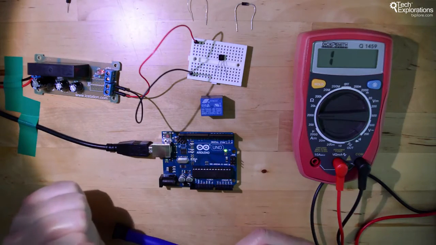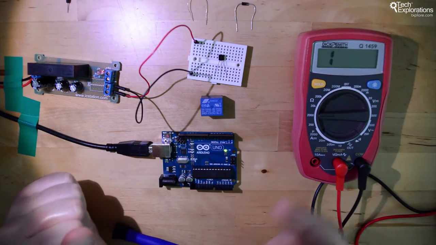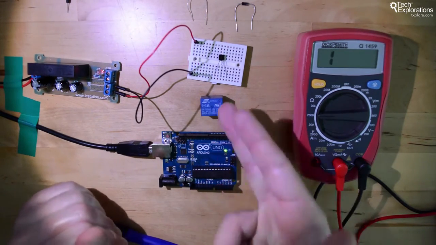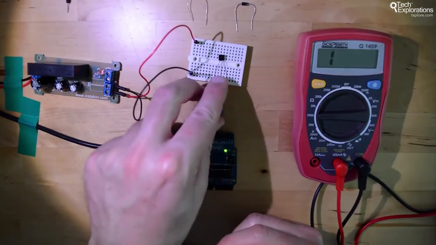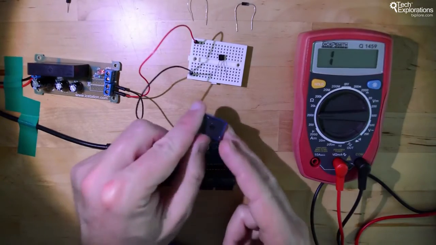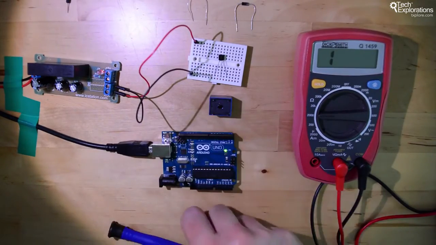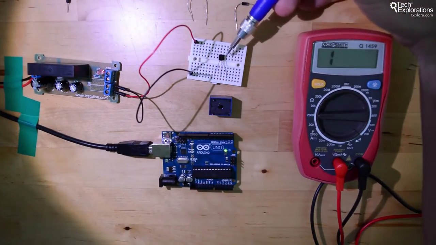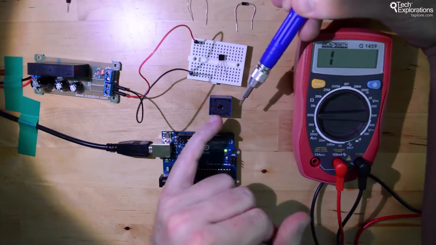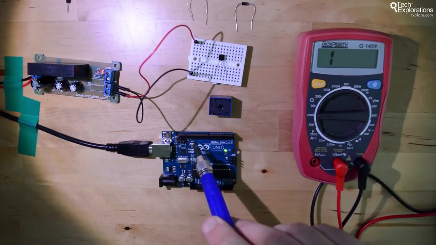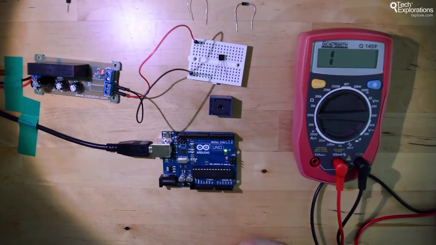Obviously, the Arduino can't provide 12 volts, but more than that, the Arduino can't provide the current that this relay needs in order to close the coil and energize the coil. So we need to deal with that by using a transistor, which will be able to drive 12 volts into the coil using 5 volt switching from the Arduino. Let's talk about the relay first.